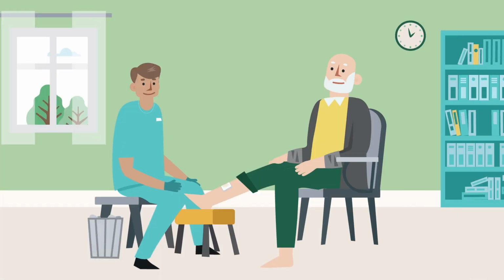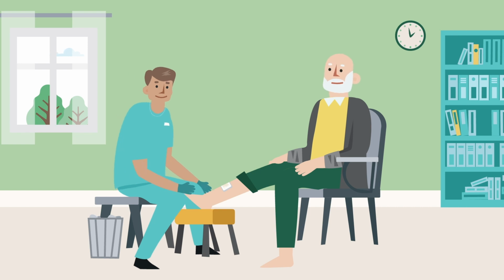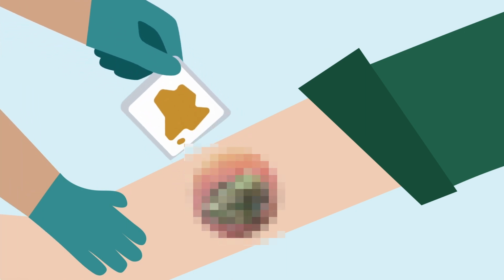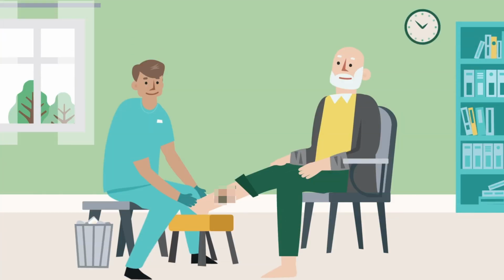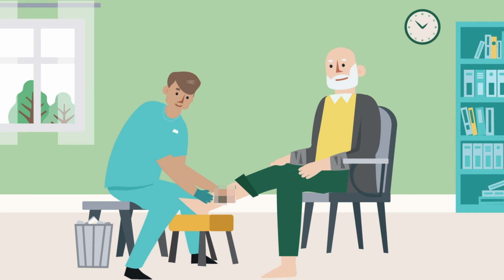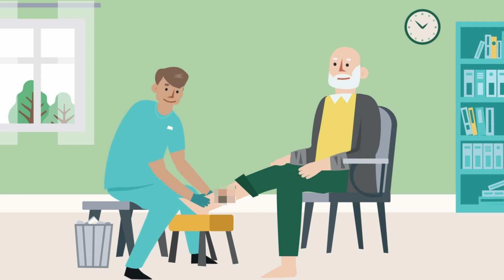Continuous, accurate, holistic assessment of the individual and their wounds is essential for effective wound management. To prevent and manage infection and biofilm, many healthcare professionals agree that chronic wounds should be assessed at least once per week, and in some cases at every dressing change.